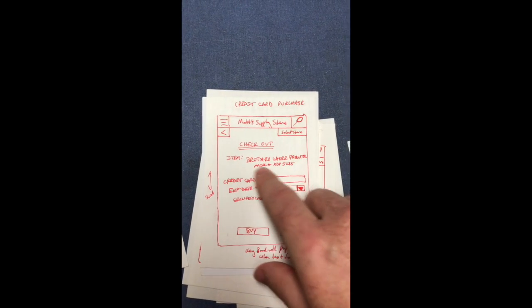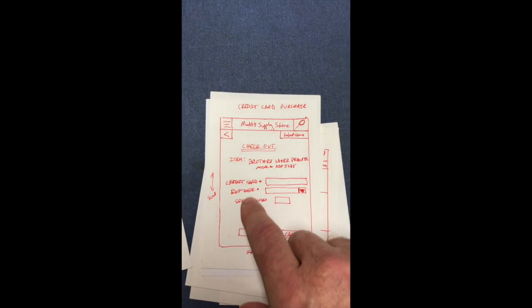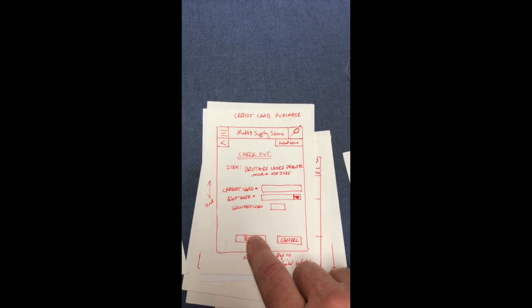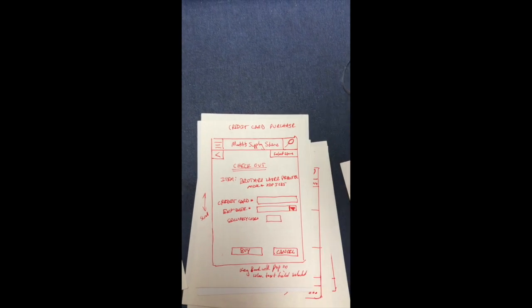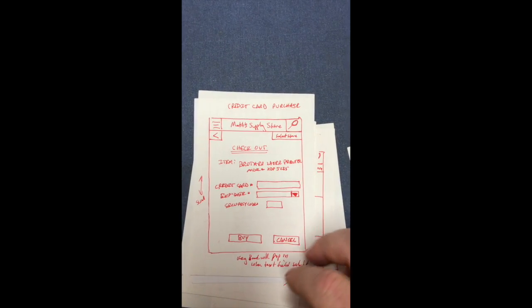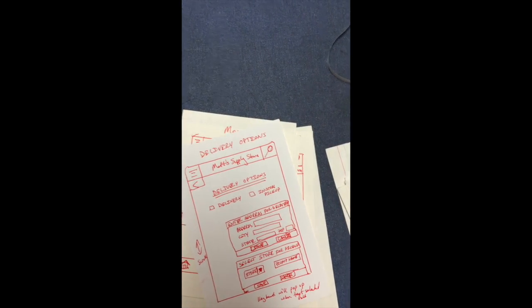So you have checkout, you have your item number, you have select the store still enabled, you still have your back button, credit card, expiration date, security code, buy, and then cancel. Keyboard will pop in and out depending on which field you select, and then the expiration date is actually a drop down date picker. And then you can scroll to unhide things from under the keyboard.